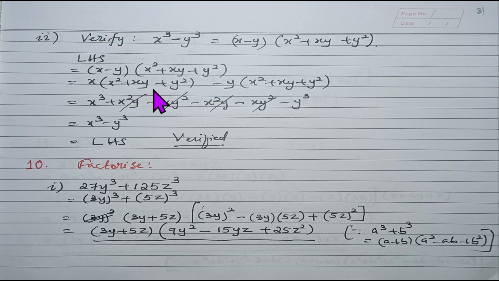So x into x square plus xy plus y square, minus y in the bracket x square plus xy plus y square. X square into x becomes x cube. So we have x square into x is x cube, plus xy into x is x square y, plus xy square, and minus y: plus into minus is minus x square y, minus into plus is minus xy square, minus into plus is minus y cube.